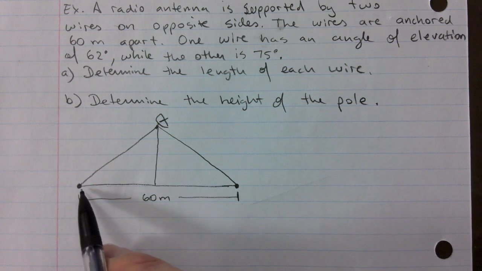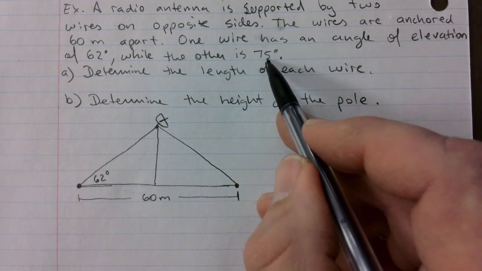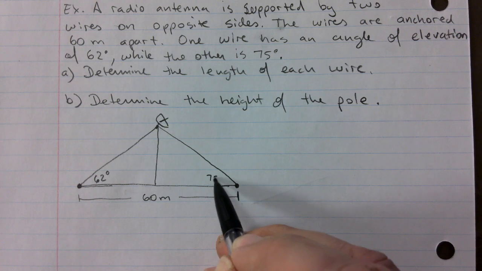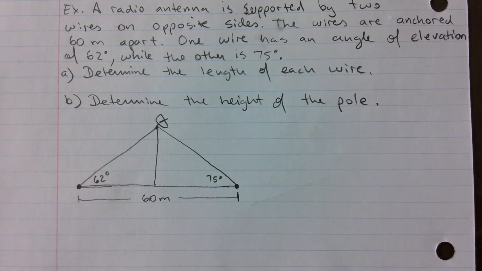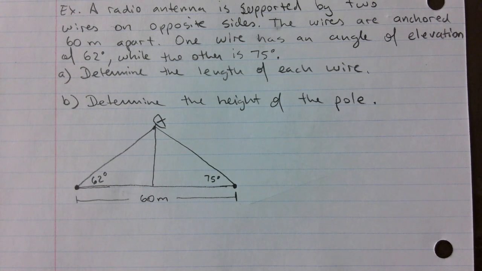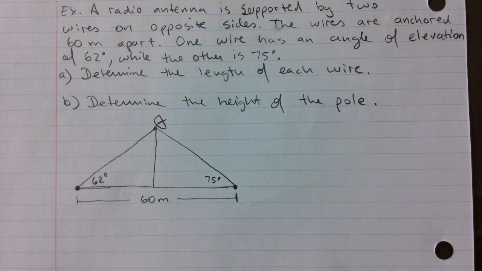So the angle of elevation is between the horizontal and the line going up. I'm going to put 62 here and the other one over here. Not drawn to scale at all, but let's apply common sense. Which one of these two would you say is closer to the pole? 75? Why would you say that?